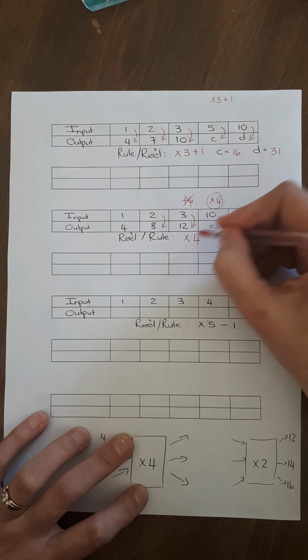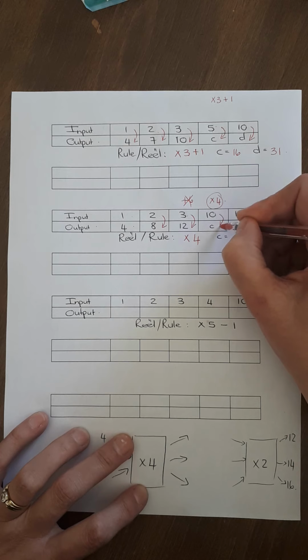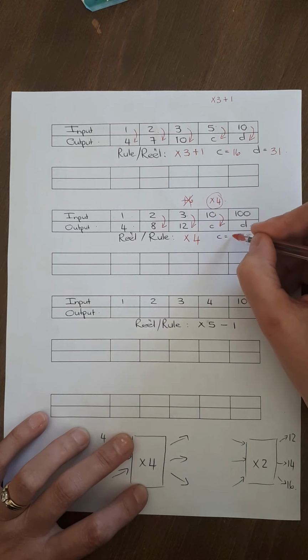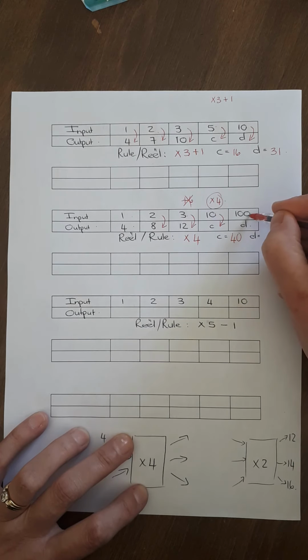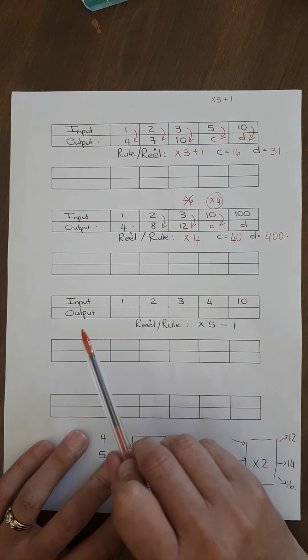Now, if I know my rule is times 4, I have to apply it to the 10. What is 10 times 4? 40. What is 100 times 4? 400. And that's why you need to know your tables. Very important. Okay, over here, I'm going to give you examples like this in the test.